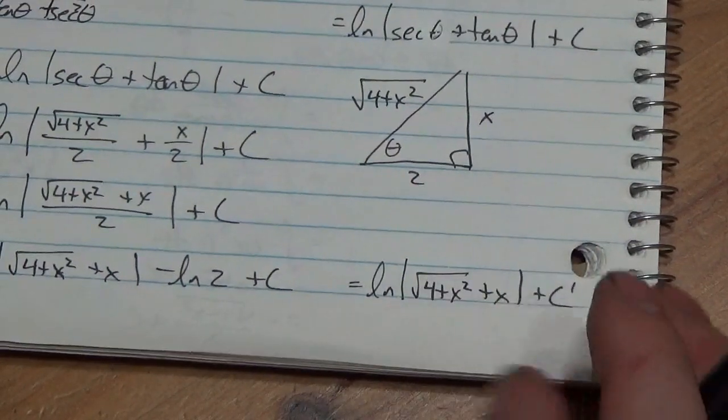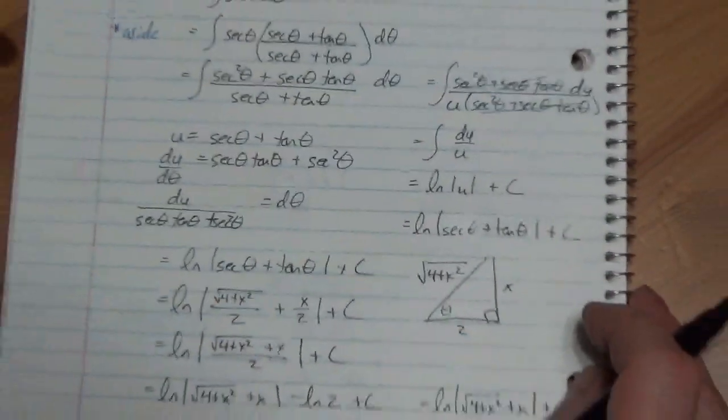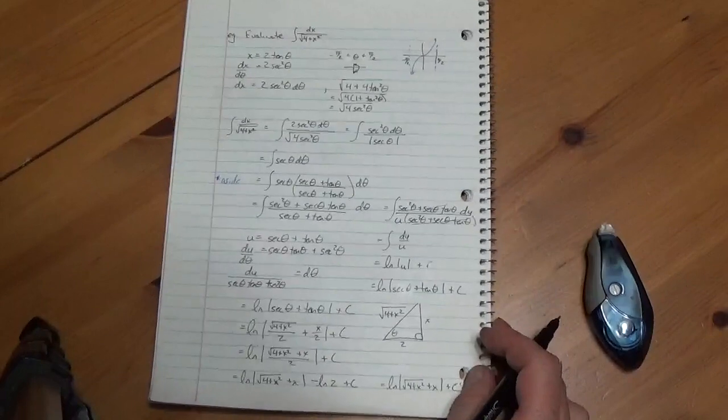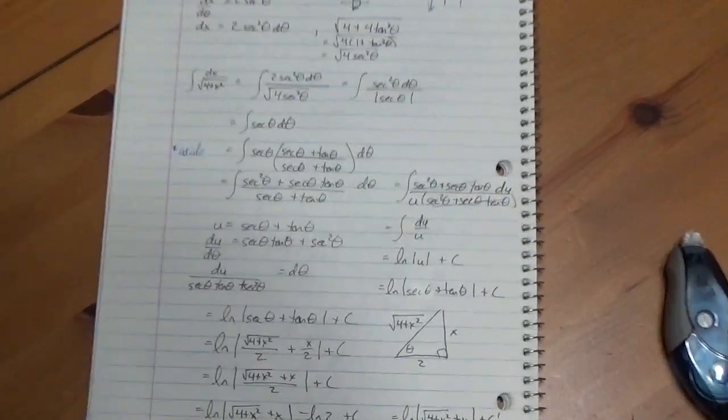So wow, that took a while here. If we zoom out on this one, that's a big problem. Look at that. All right, man, you really do feel like you worked for that one.